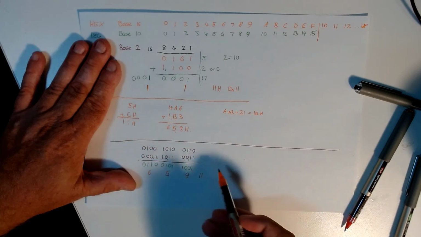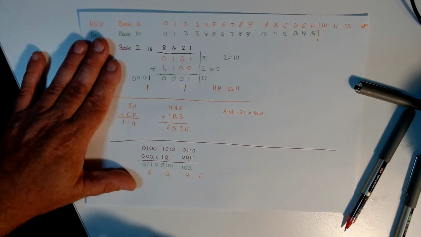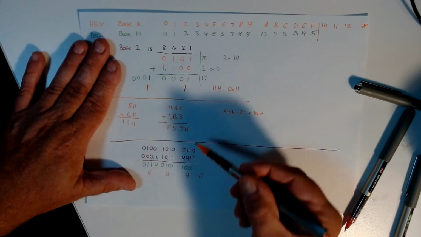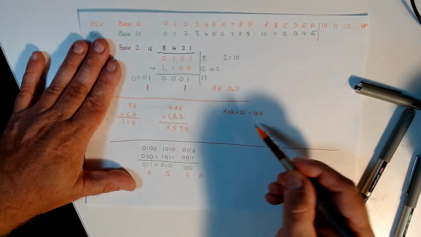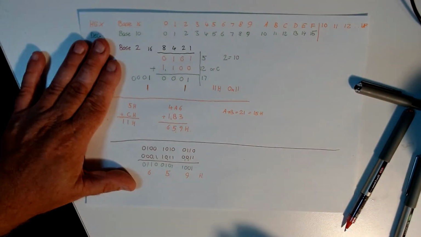So for me, converting to binary may be an extra step, but it's a fairly quick one once you're used to counting with binary, and then adding in binary is actually easier than this process of trying to work out all these conversions in hexadecimal. I just find that in my own mind a lot easier. So hopefully this has clarified it for my viewer.